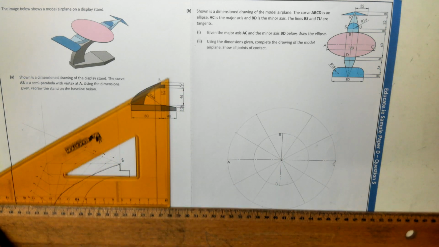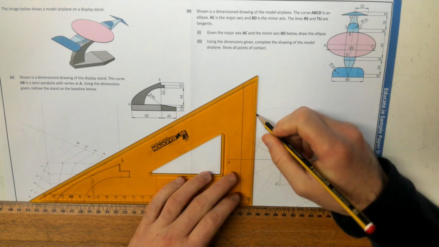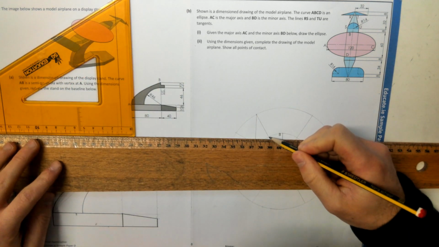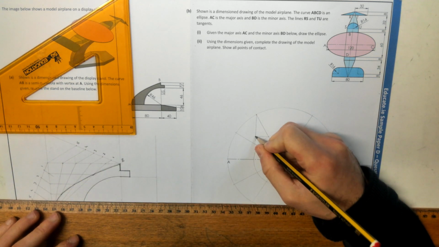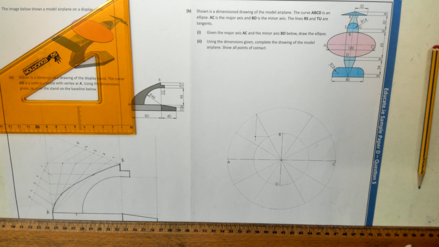So with each of my points, each of my divisions here, for example the left hand side, where that line hits the major axis, I take it down. Where the same line hits the minor axis, I take it across. And where they meet gives me a point on the ellipse. And I'll use colour just to show that once again as an example.